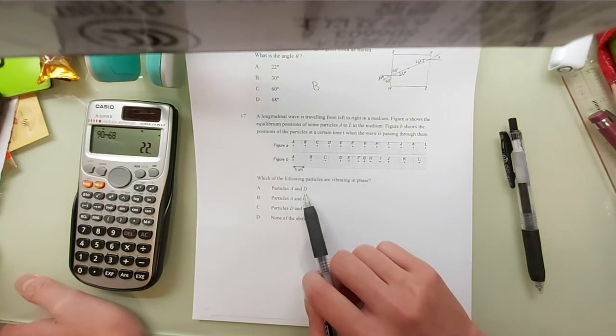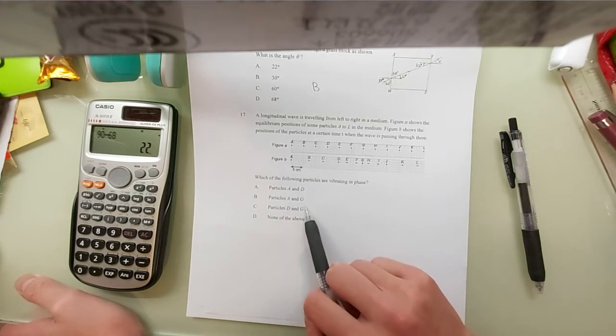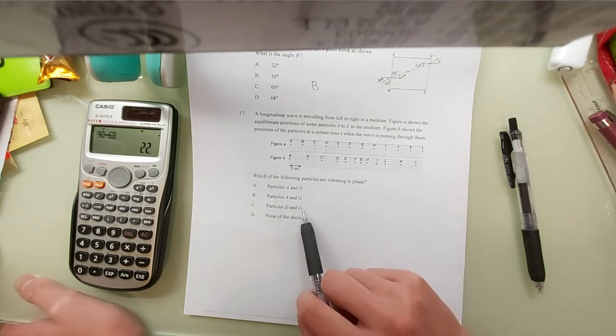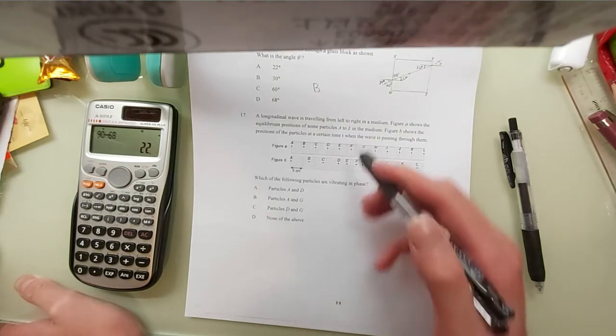A and D are not in phase. A and G are also not in phase because D and G are not in phase. None of the above. It's D.